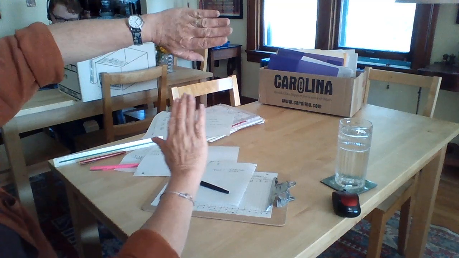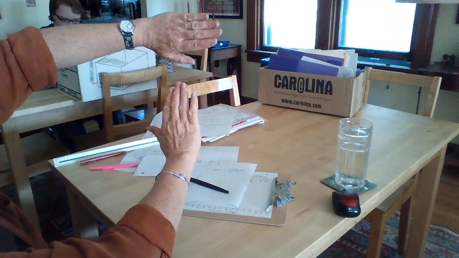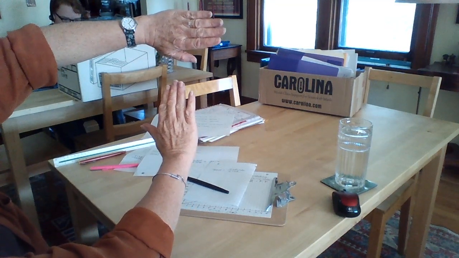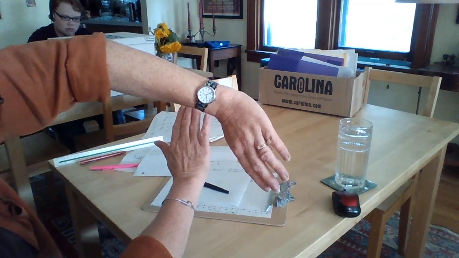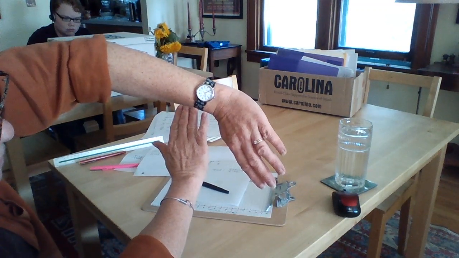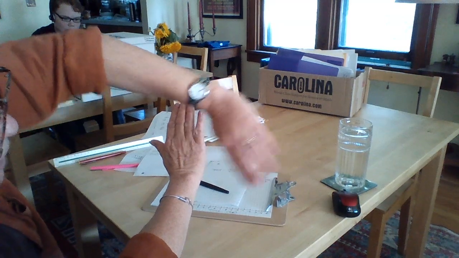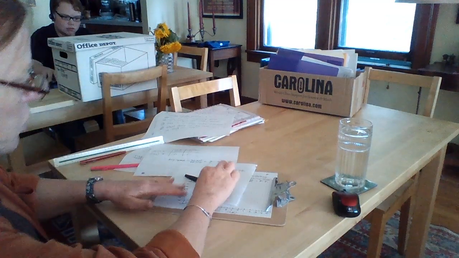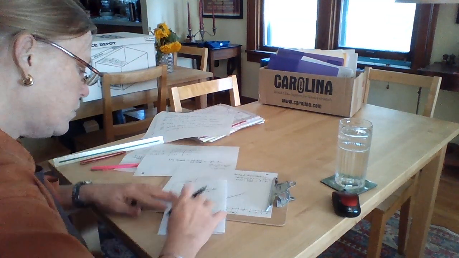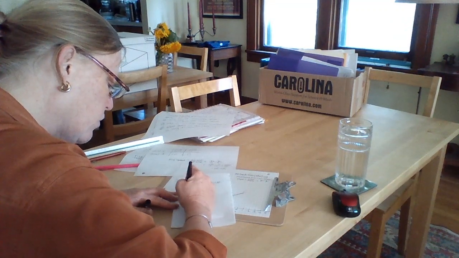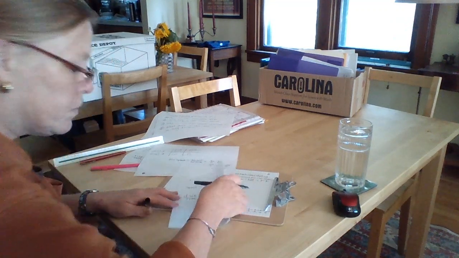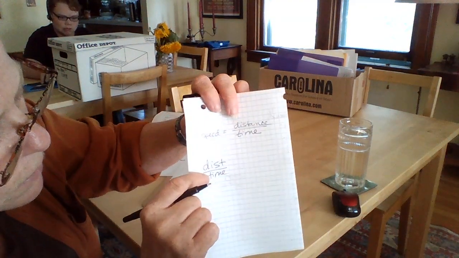So, distance divided by time. Now, the numerator, the top of the fraction, falls over to the right. That's what's in the box. Watch. Distance over time. There's your fraction.